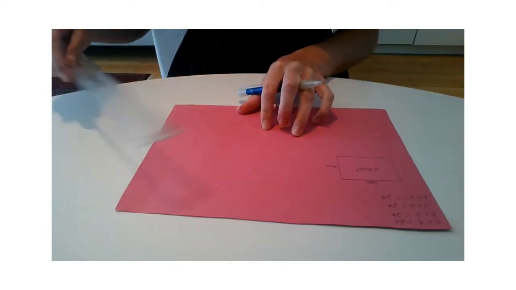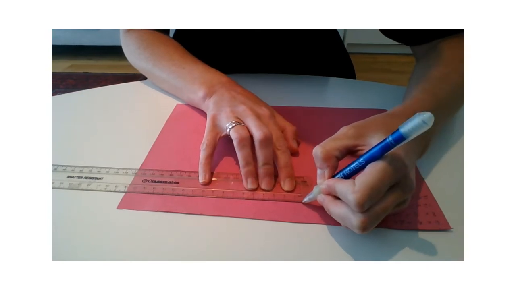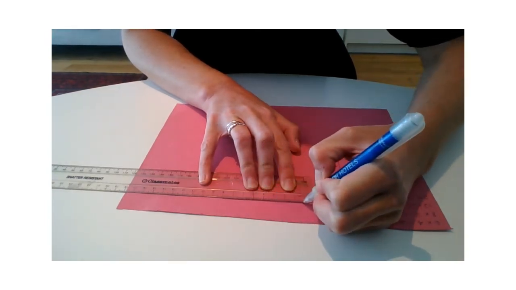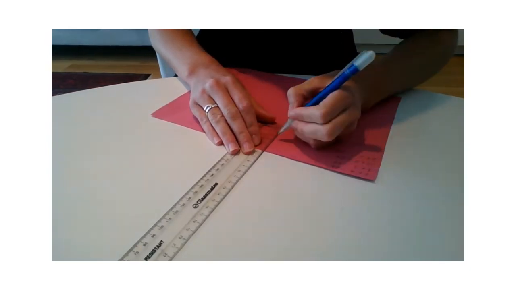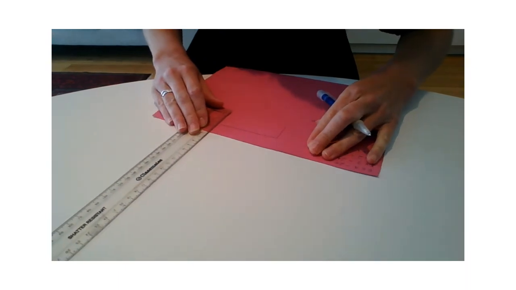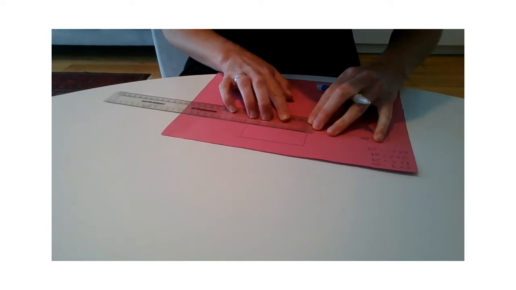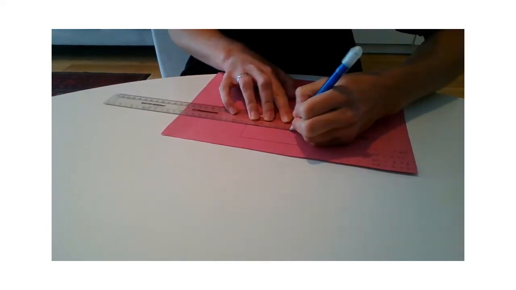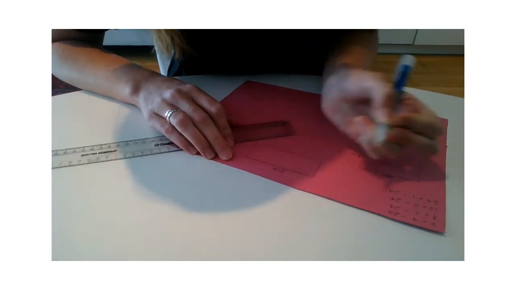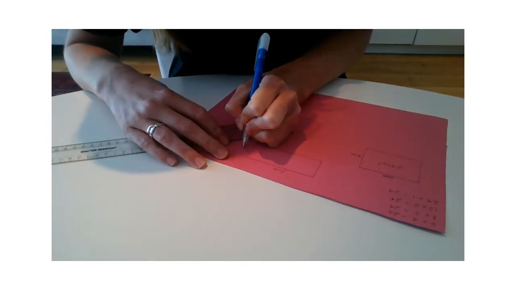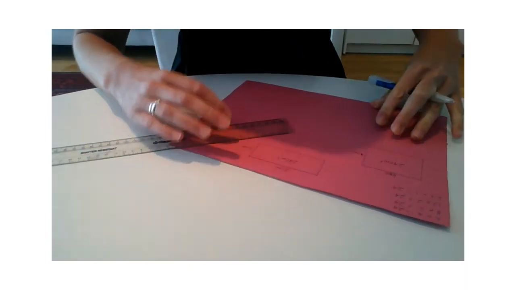Then I'm going to move on to my next one. I've done 8 multiplied by 3, so I'm going to do a rectangle with a length of 8 centimetres, a width of 3 centimetres, and again I'm going to label the length as 8 centimetres, the width as 3 centimetres, and put in the middle 24 centimetres squared.